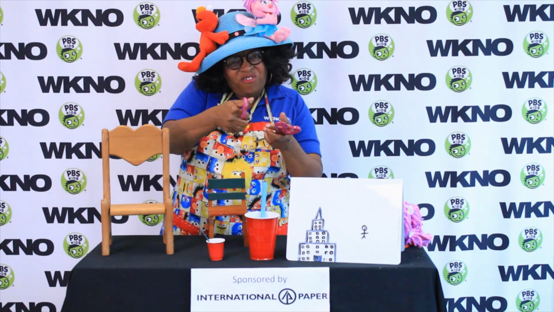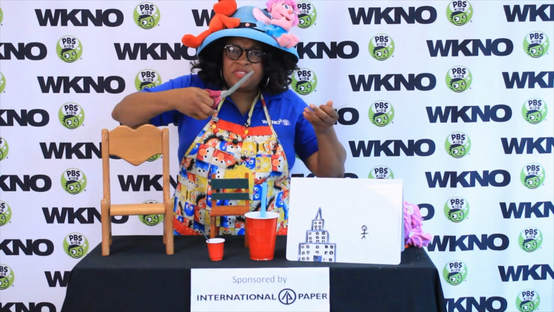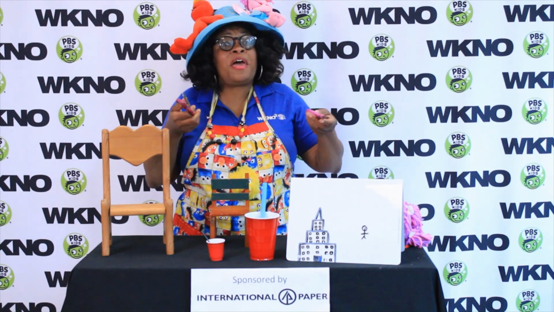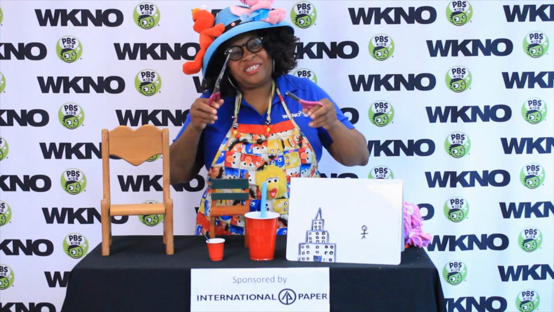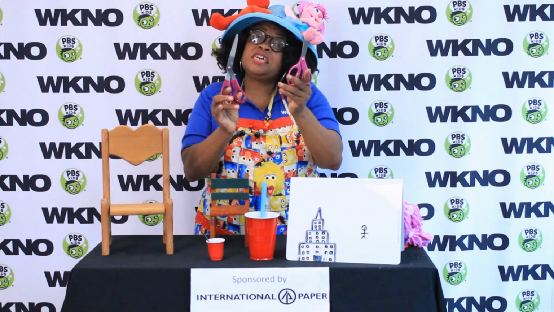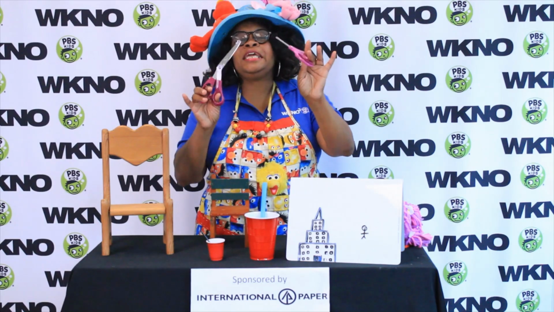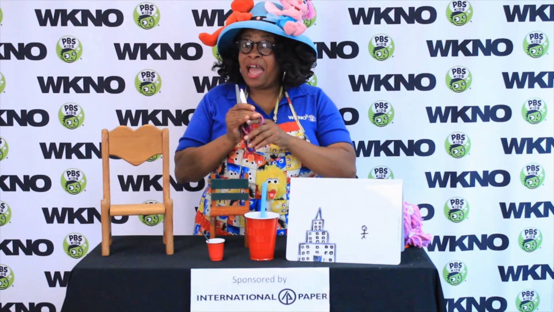They fit, but that's so uncomfortable. Let's try these. That's a much better fit for a grown-up. These are probably better for little bitty fingers, not big fingers like mine, because the proportion is better for little bitty fingers. I have some chairs here.